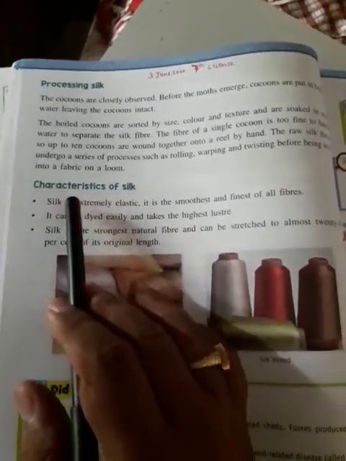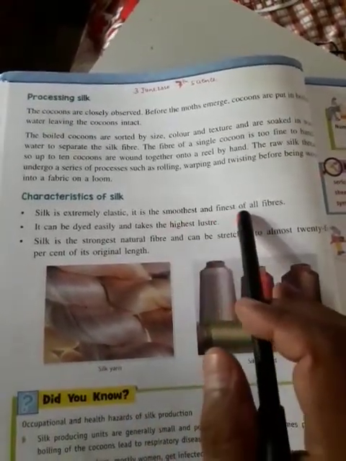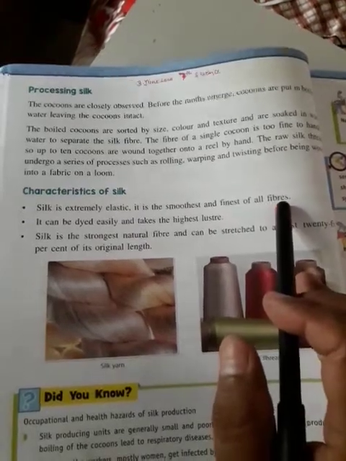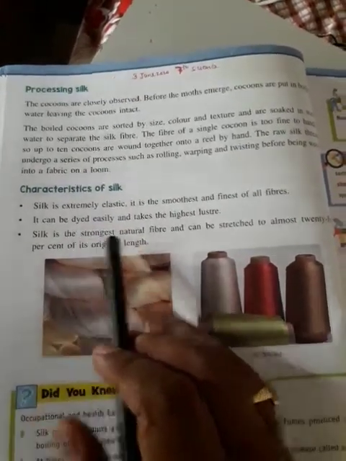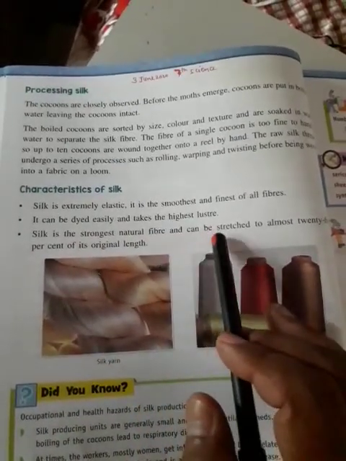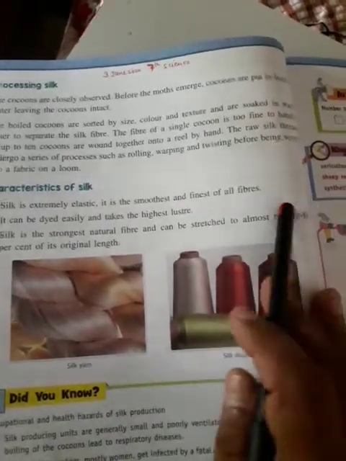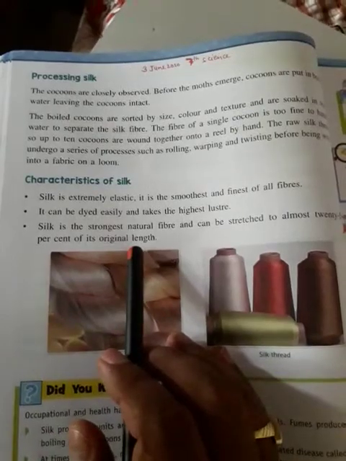Characteristics of silk. Silk is extremely elastic. It is the smoothest and the finest of all fibers. It can be dyed easily and takes the highest luster. Silk is the strongest natural fiber and can be stretched to almost 25% of its original length.